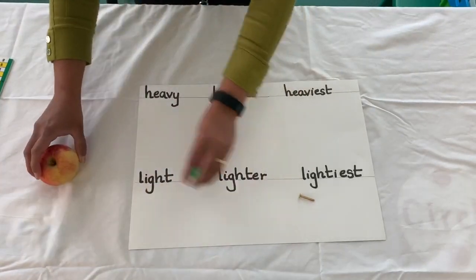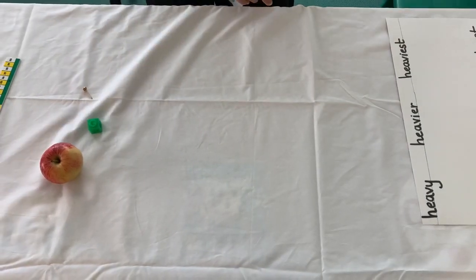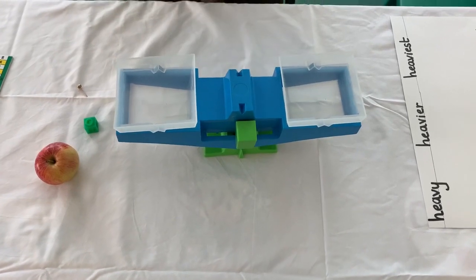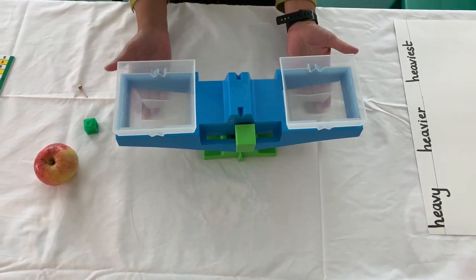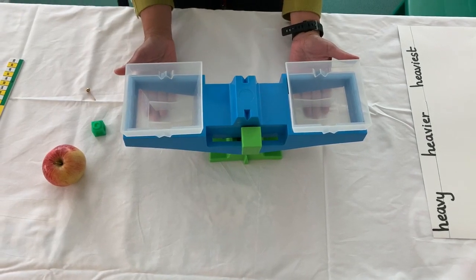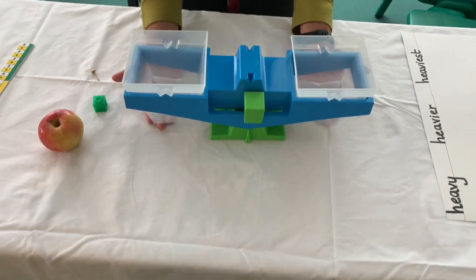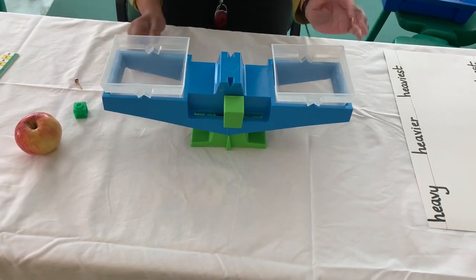We use something called a balance. I'm going to show you what the balance is. There you go. This is called a balance. Now a balance has got two sides. Okay, so that's one side. So when two objects are equal, the balance should be up, like equal, like this. Okay, when one side is heavier, the balance will go down.